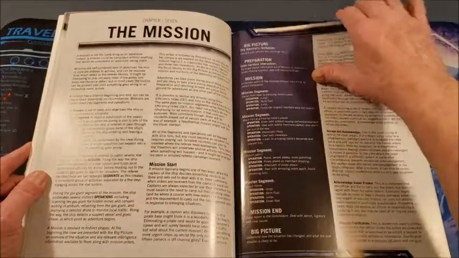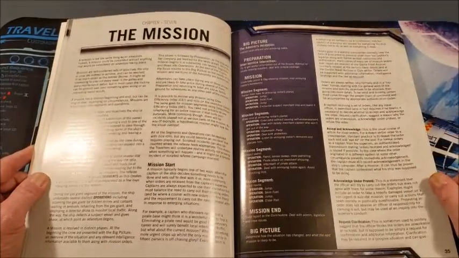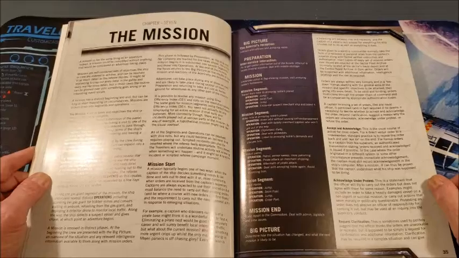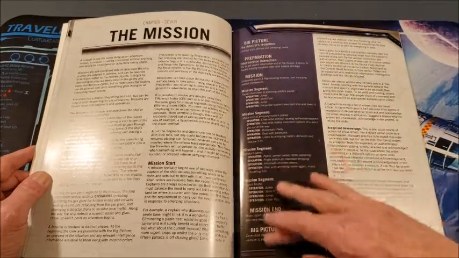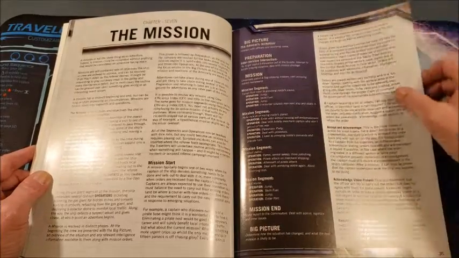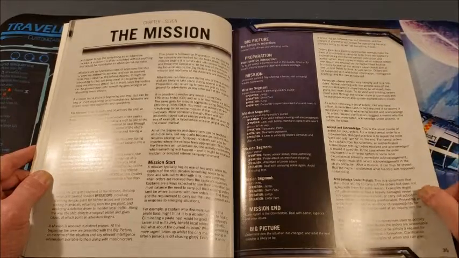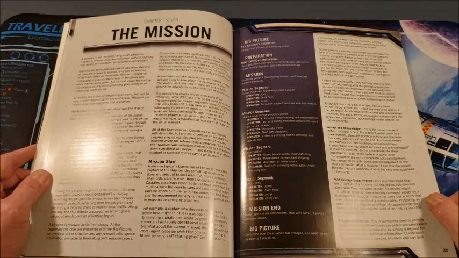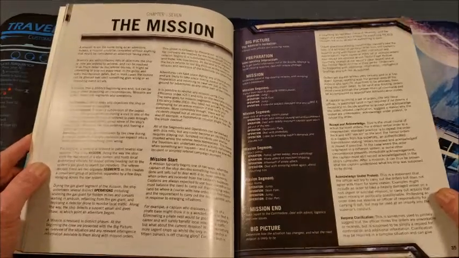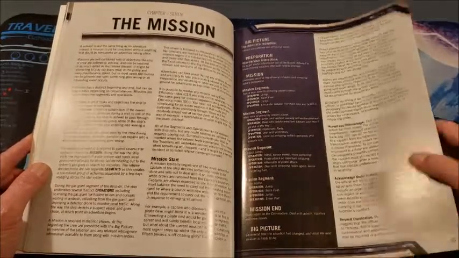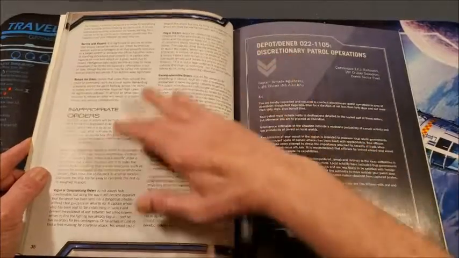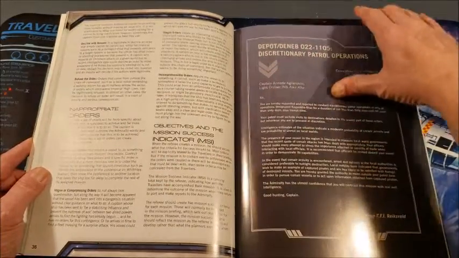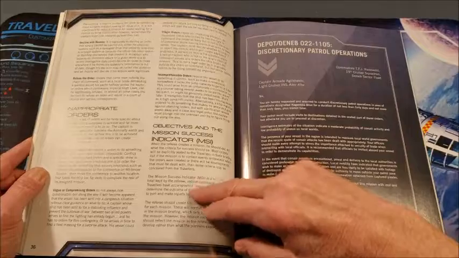The mission. What kind of mission are you going to do? This is chapter 7, the mission start. It's going to be the big picture and all the stuff going down to the lowest guy. Do they understand what the mission is? Do they understand what's expected of them? If they're out of command for a moment, for whatever reason, do they know the policy of the mission? Very important. Inappropriate orders. When is an order not a legal order? Objectives and mission success indicator.